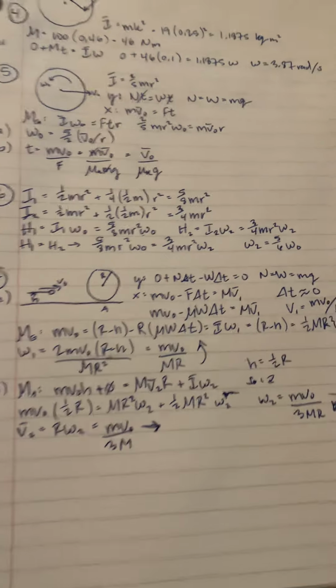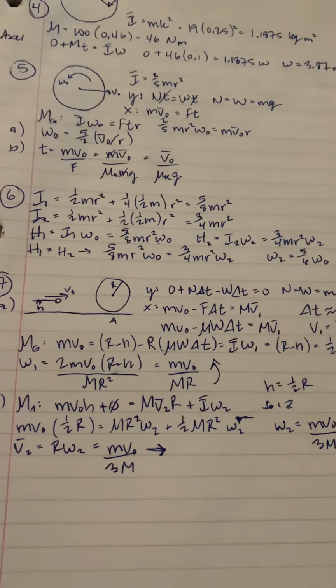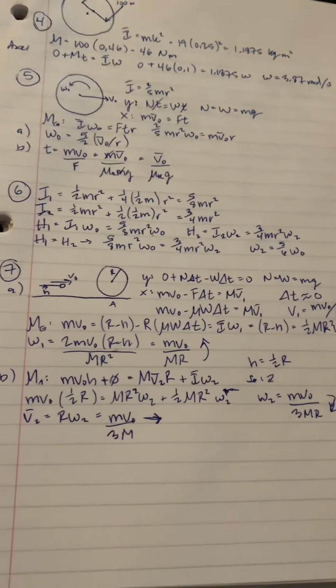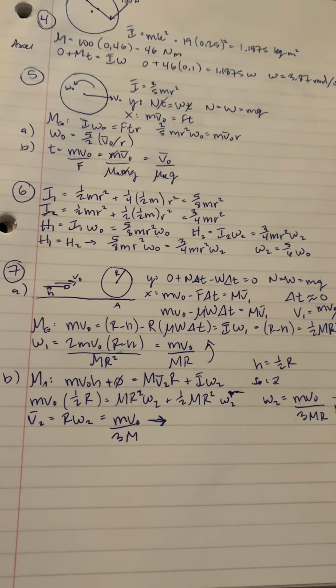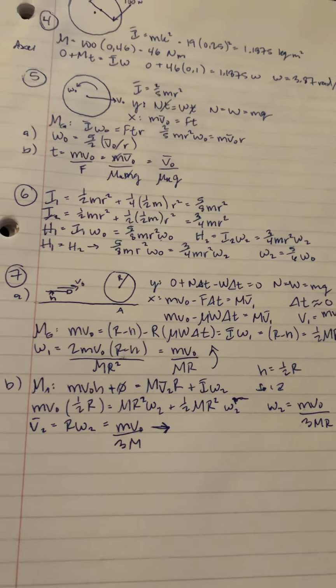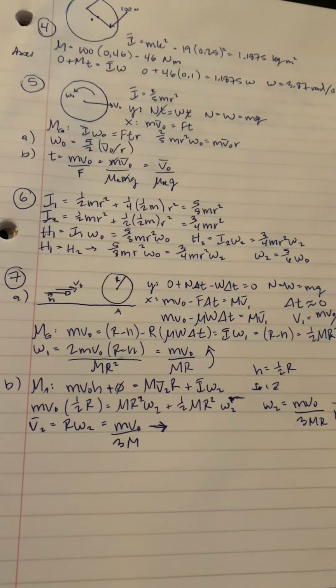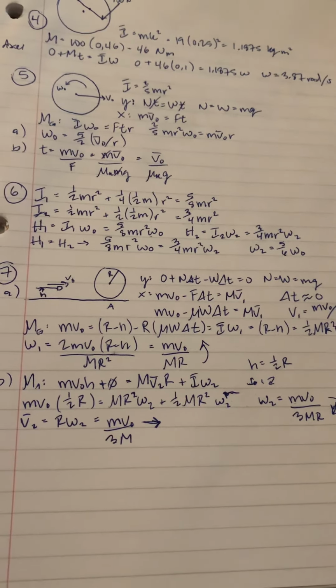And 6, I didn't draw a picture for 6, and I don't think I drew one for 8 either, but I'm just bad at them, and I spend too long trying to make them perfect. So this one, you have I1, you have I2, you have H1, you have H2, which are equal to each other, so that one was kind of easy to solve. And then you solve for omega-2 as well.